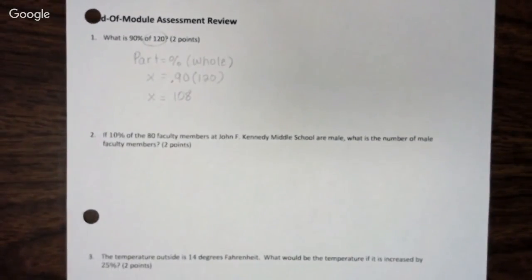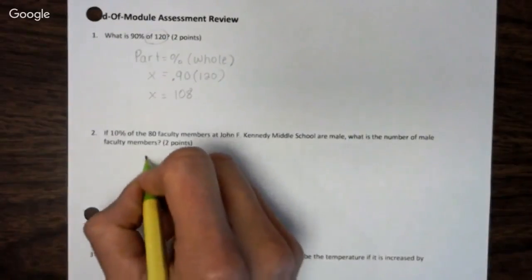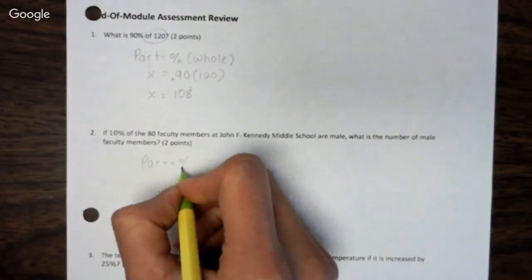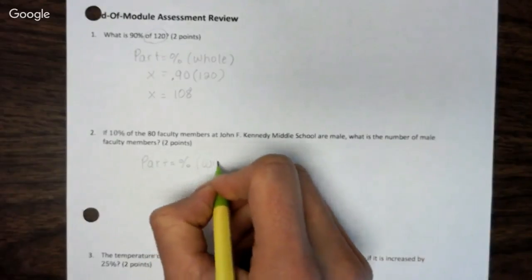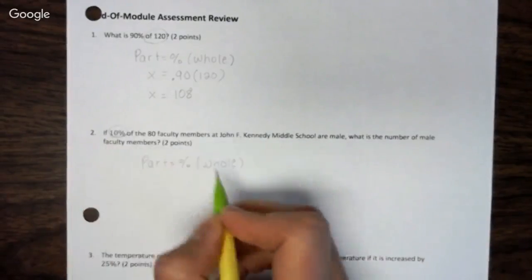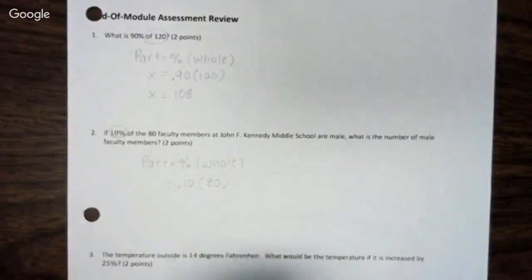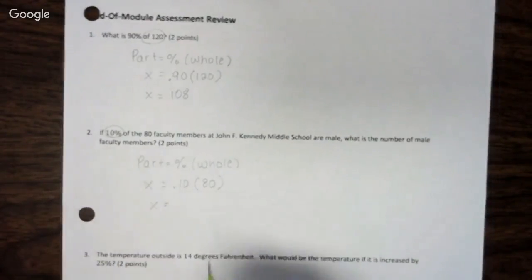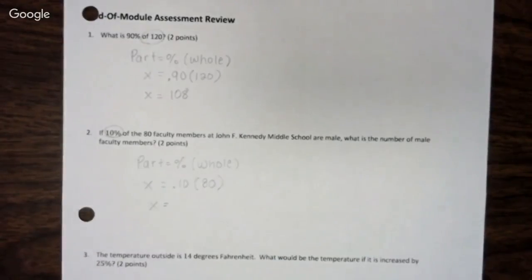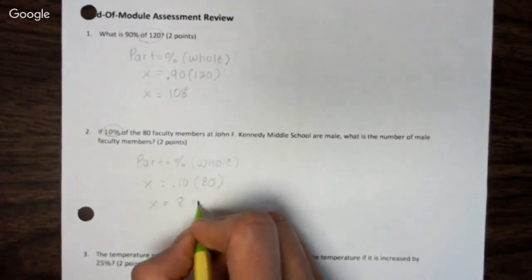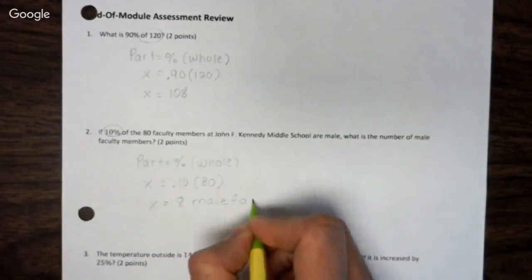Number 2, if 10% of the 80 faculty members at John F. Kennedy Middle School are male, what is the number of male faculty students? So part equals percent times whole. So 10% would be my percentage. The whole is the whole number of faculty members, the entire amount of faculty members, which is 80. And the part is the part that are just male. So 0.10 times 80 gives us 8 male faculty members.